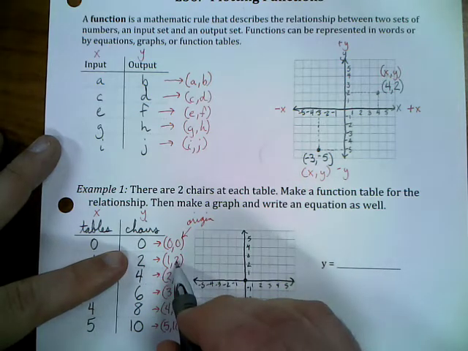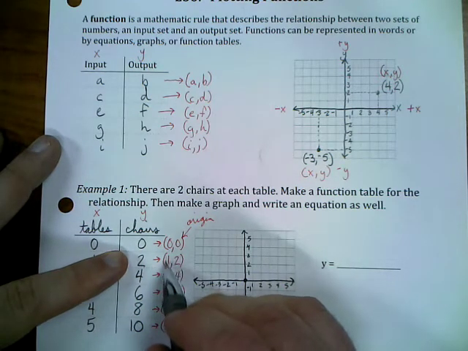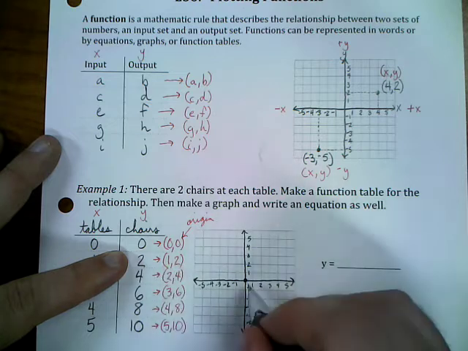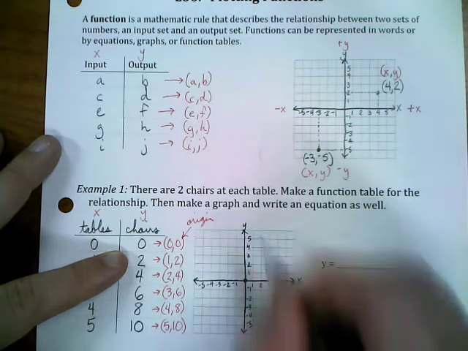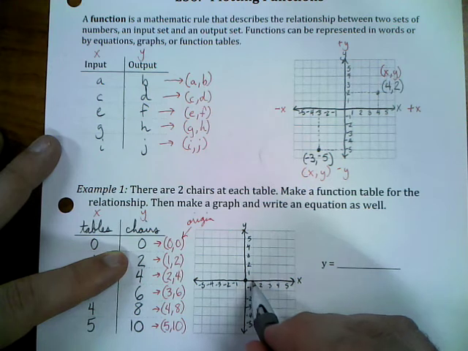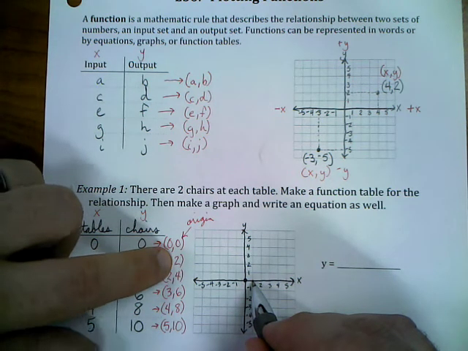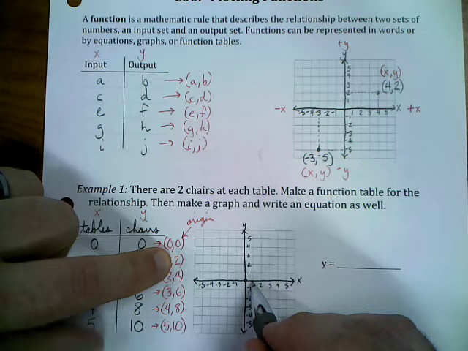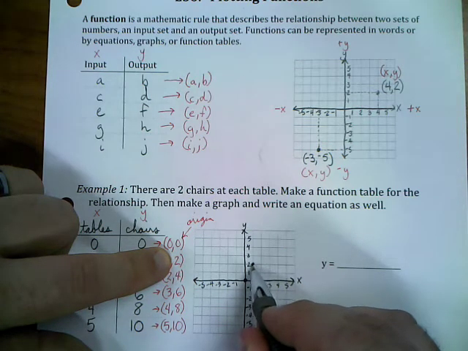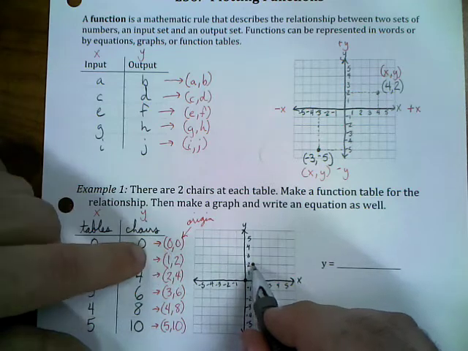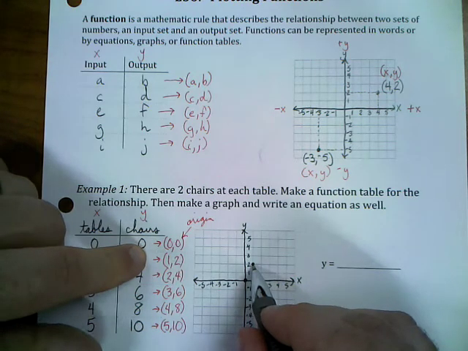Now 1 comma 2. Remember the first value here is the x value. So I'm going to find on my x-axis, there's my x, there's my y. I'm going to come over here to 1 on the x-axis. The second number is my y value, 2. So I'm going to just go straight up from here till I'm lined up with that 2. So this point is lined up with 1 on the x-axis and 2 on the y-axis. So there's my 1 comma 2.